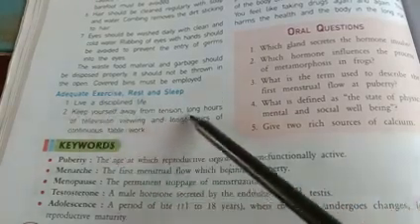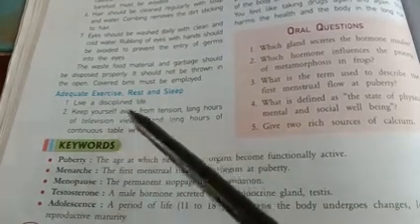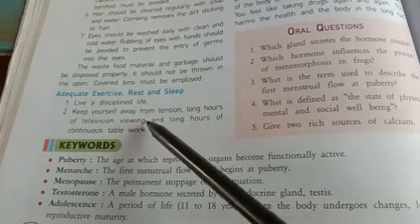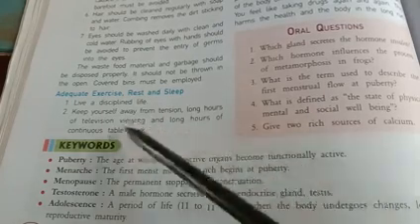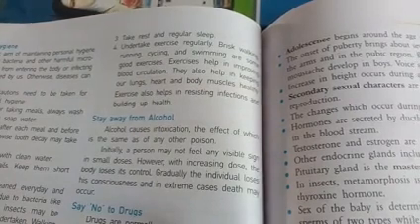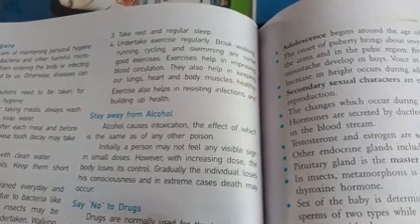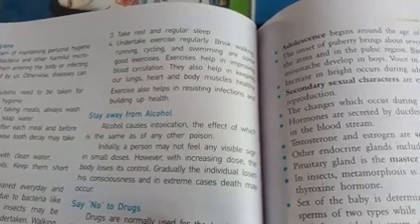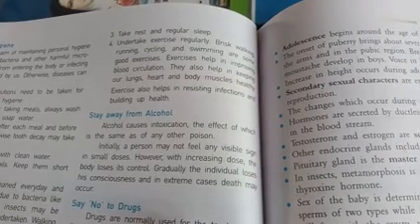Keep yourself away from tension, long hours of television, or these days long hours of watching mobiles. It should also be avoided. Long hours of continuous sedentary work should also be avoided. Take rest and regular sleep. Undertake exercise regularly. So these are some measures by which we can maintain our physical and mental health.